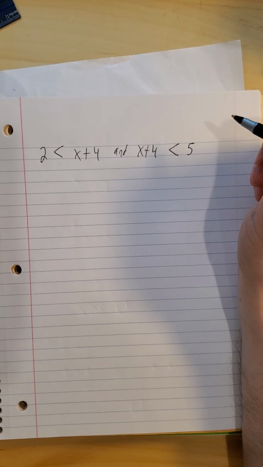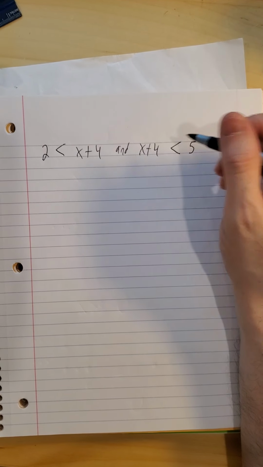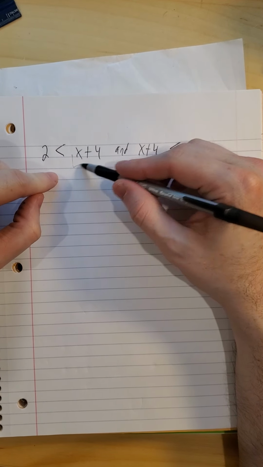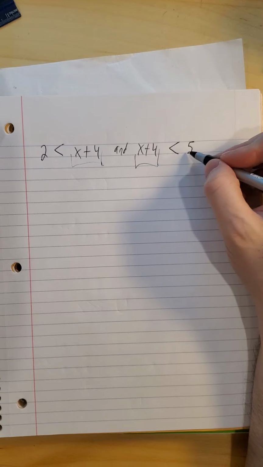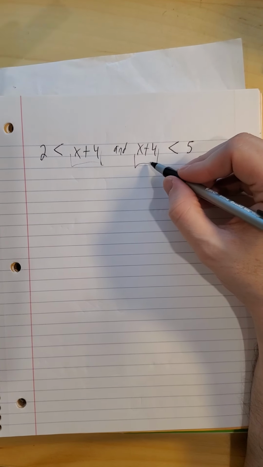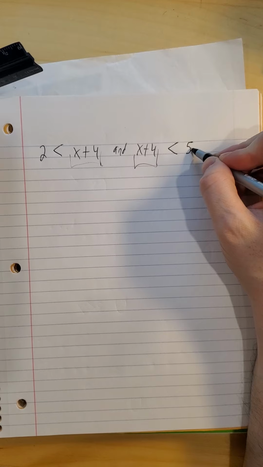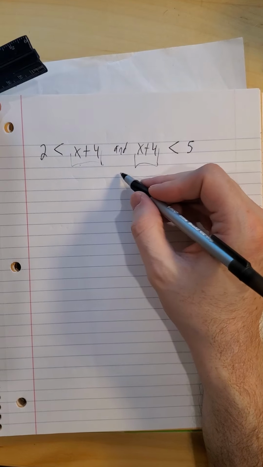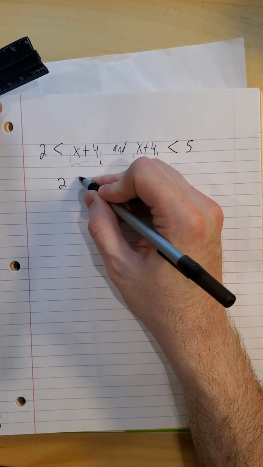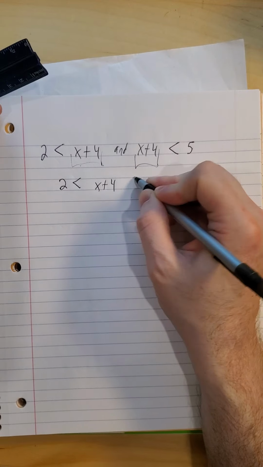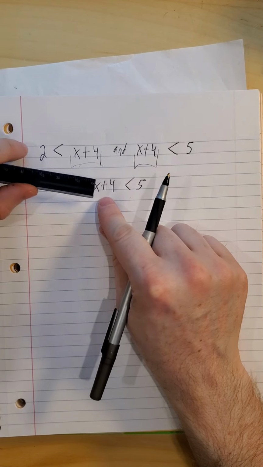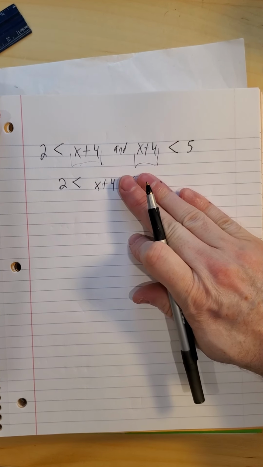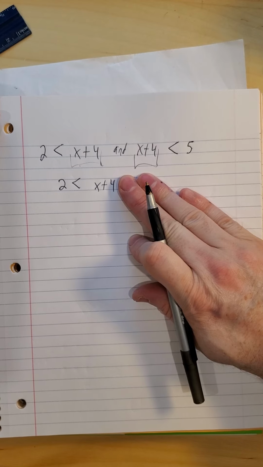So these are connected with an and. Now, if we have one value that's less than an expression and then that same expression compared to another value, and we have the expression being bigger than one, smaller than the other, typically then this is merged into one 3-part inequality where we just put the thing they have in common in the middle. So if I were solving this one, I would put a -4 on both sides, so that's exactly how I'll start.